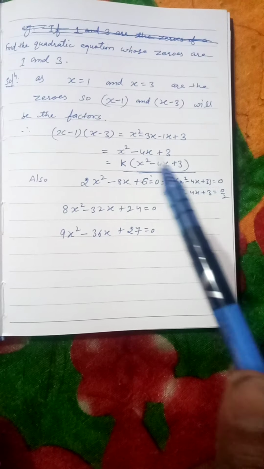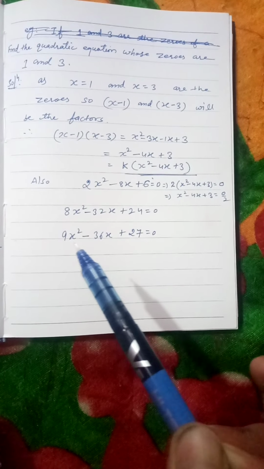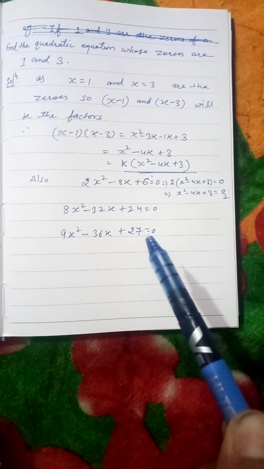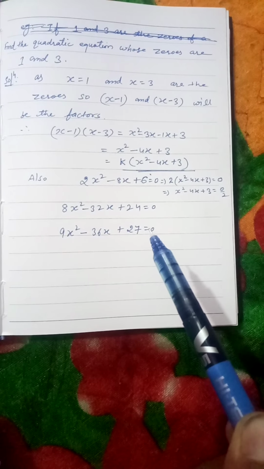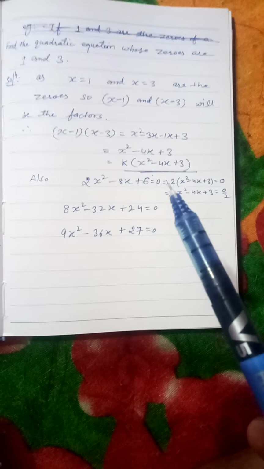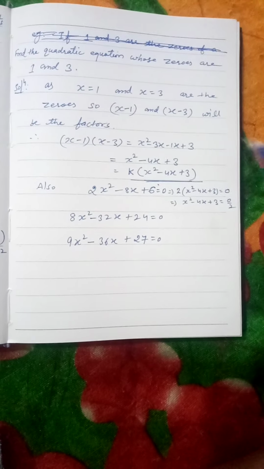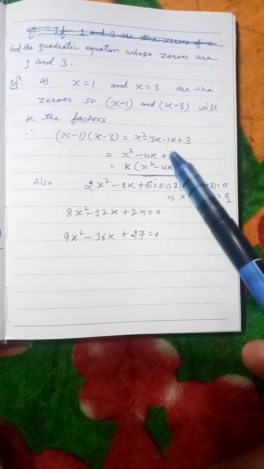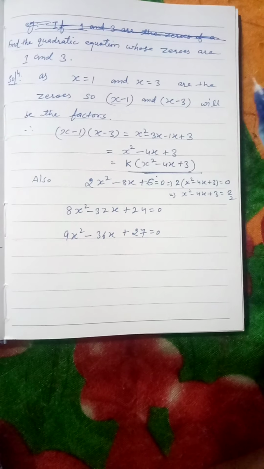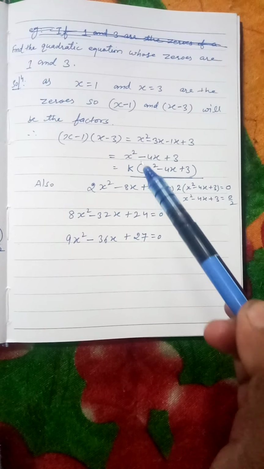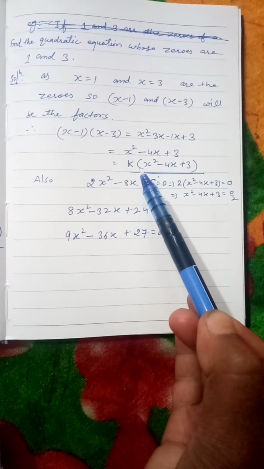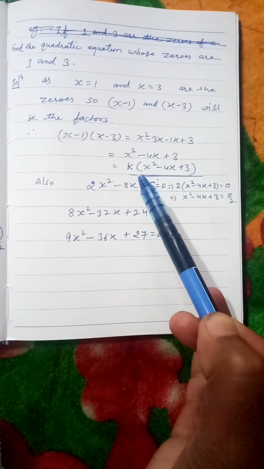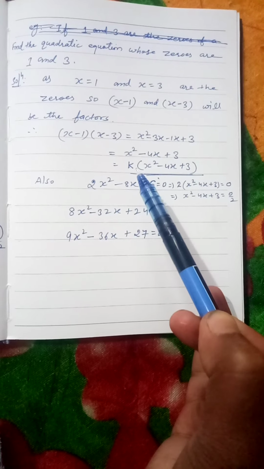And if you multiply this equation with 9, you will get 9x square minus 36x plus 27, and if you equate it with 0 and find the zeros, you will get again 1 and 3. So the answer is, if you want to find a quadratic equation, the required equation is k times x square minus 4x plus 3, where k is any constant.